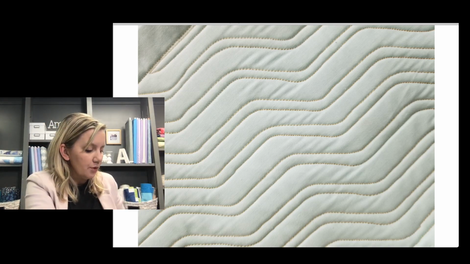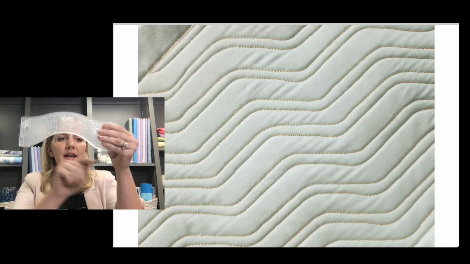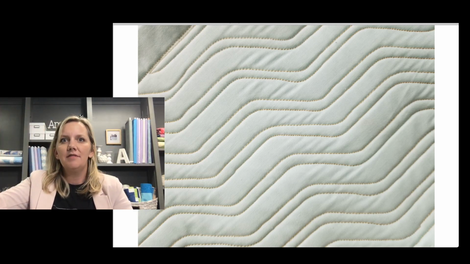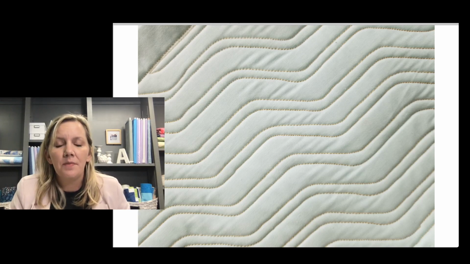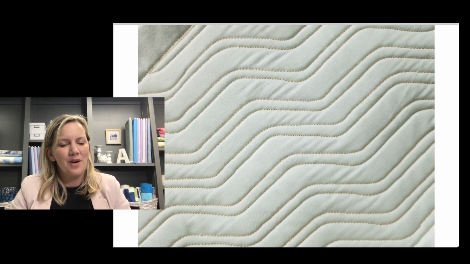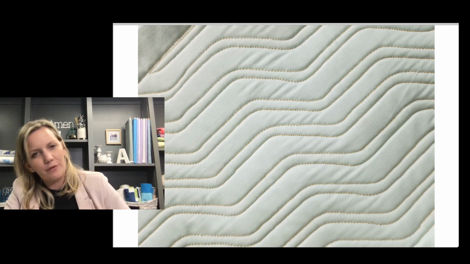You can do that with any ruler, even if I have the Wave C. I could go low to high, reposition, low to high. It's going to give me this kind of stair step shape. Kind of fun, right? I will say on a long arm, it's a little trickier because we have a defined horizontal space that we can see, but on a sewing machine, you can just go forever.